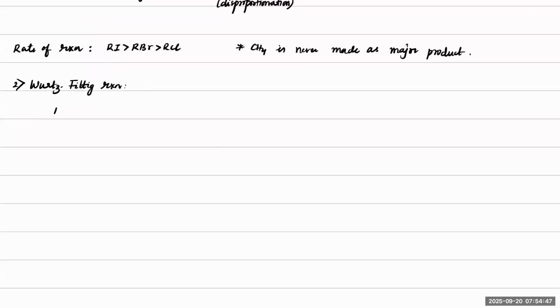That is RX plus PhX reacting with sodium and heat, or you can take it as ether. In that case, we'll get RPh. Now this will be major. The other products will be minor. This is called the Wurtz-Fittig reaction.